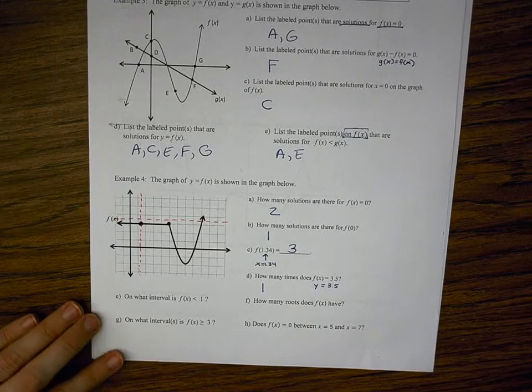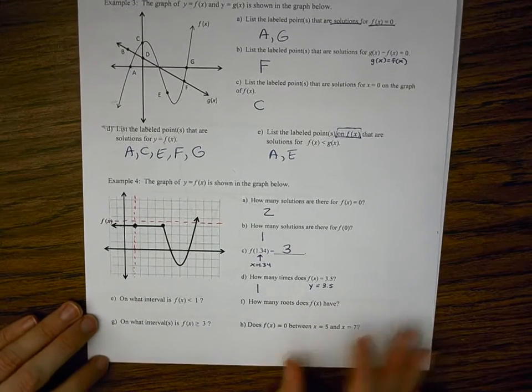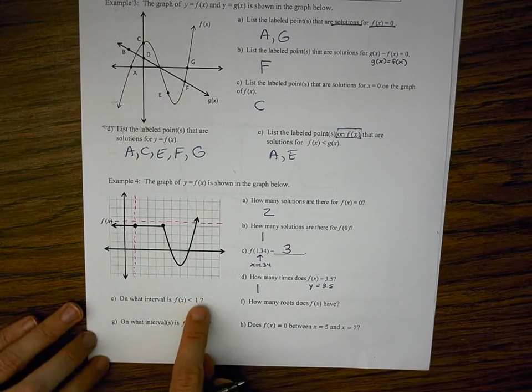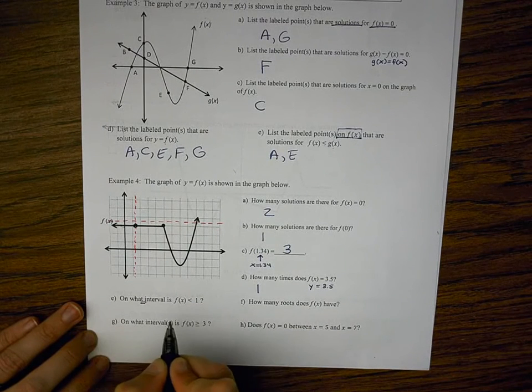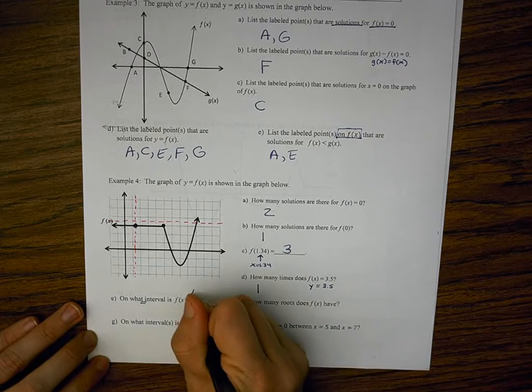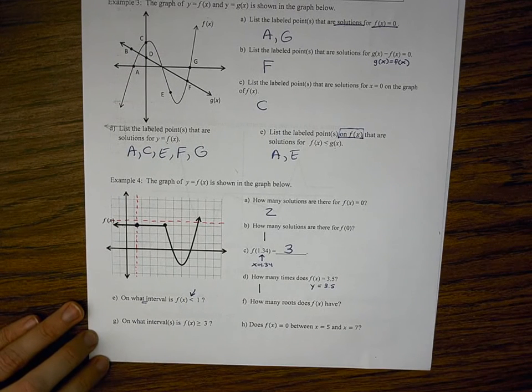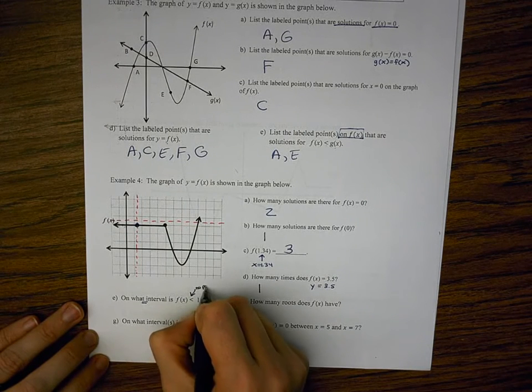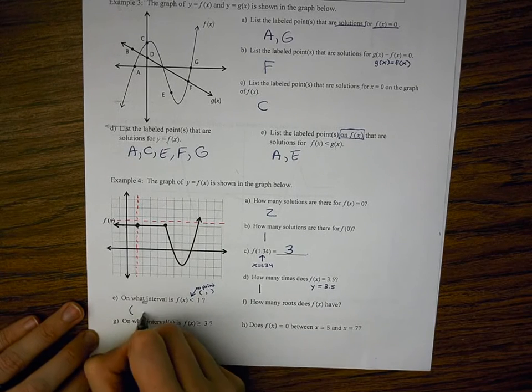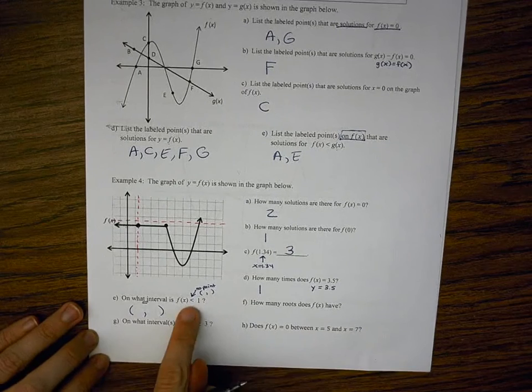Okay, E, on what interval is f of x less than 1? Notice here they didn't specify what type of interval to use, but what does that inequality symbol tell me? It means that there are no points, right? Less than or equal to would mean a point. This is no point or parenthesis, right? So we are doing an open interval here, just less than 1.